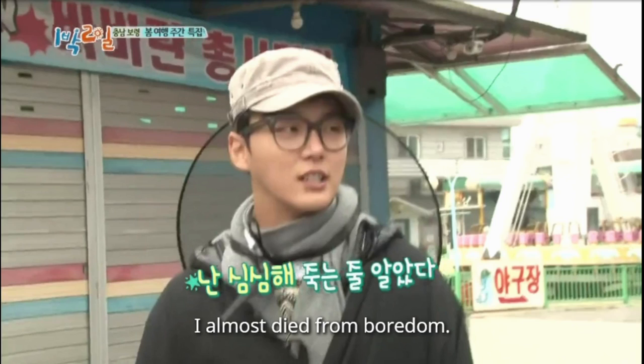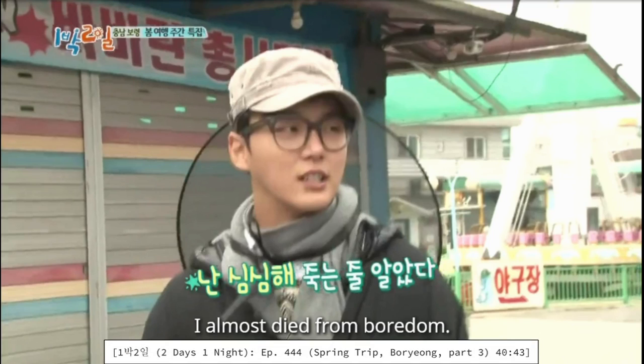That is one way to translate it, but for the sake of really understanding what this sentence pattern is, like all the different components, it's better to translate this sentence as, I thought I'd almost die of boredom. But anyway, first let's discuss where it's from. This sentence is from 1박 2일, 2 days, 1 night, episode 444, which is called Spring Trip Boryong Part 3. And the time is 40 minutes and 43 seconds.